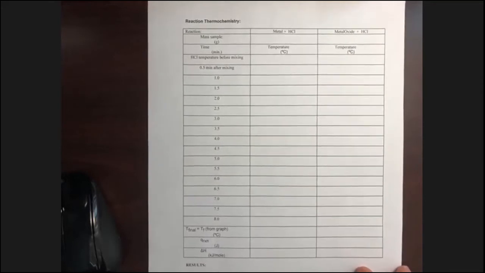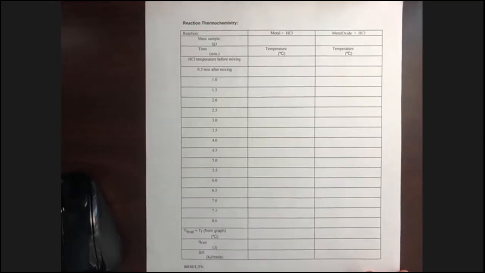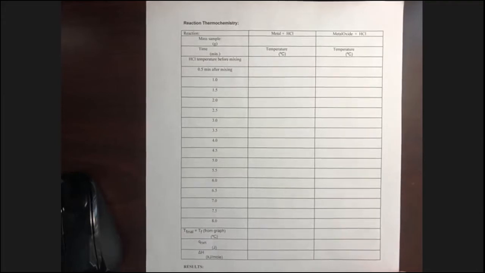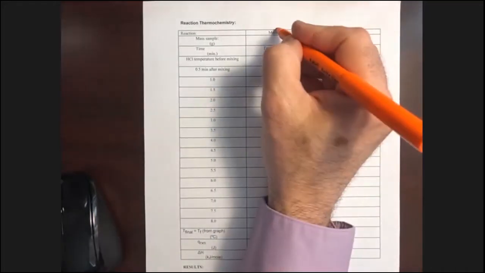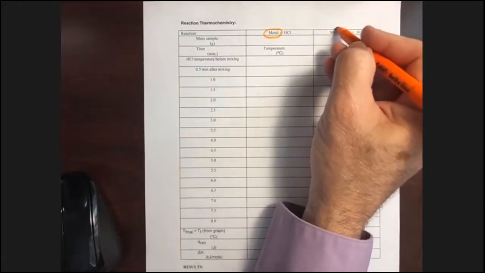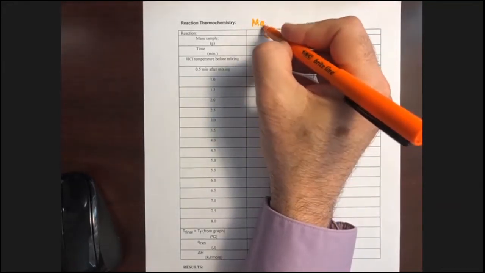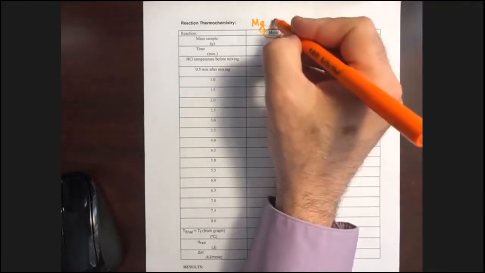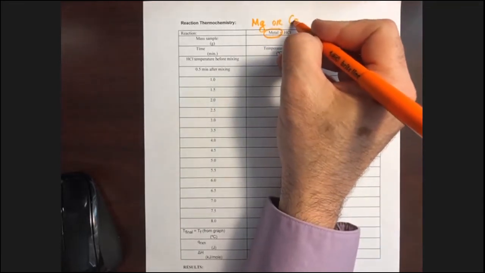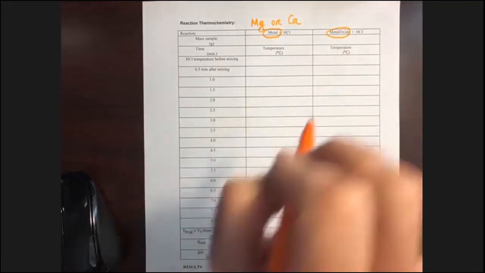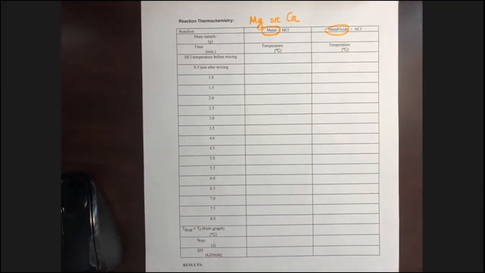So you are going to be studying the chemical reactions of a metal with HCl and its metal oxide. All right. It's very important that you remember that you are being given this data. Some of you are studying the reaction of magnesium. Some of you are studying the reaction of calcium, and of course, their corresponding oxides. So please bear in mind which of the two metals is in your data set, okay?